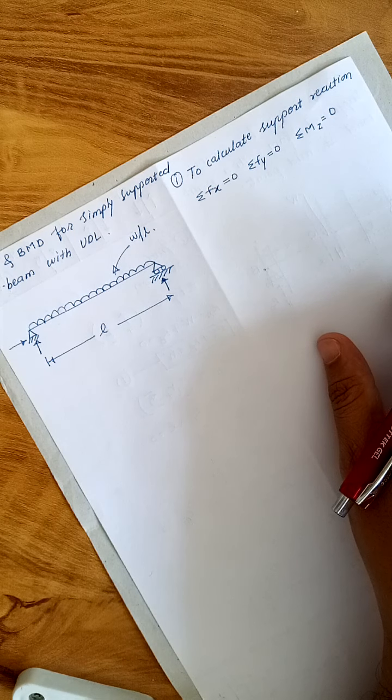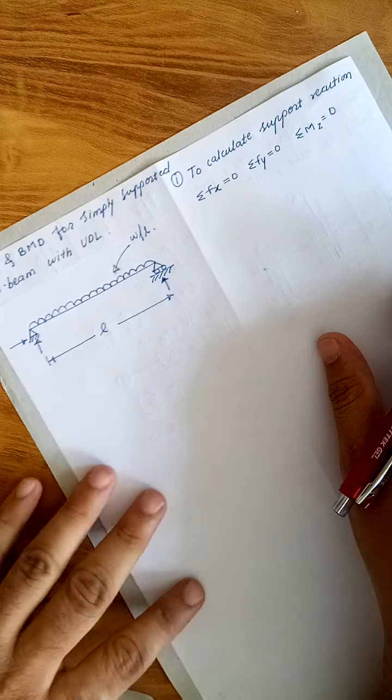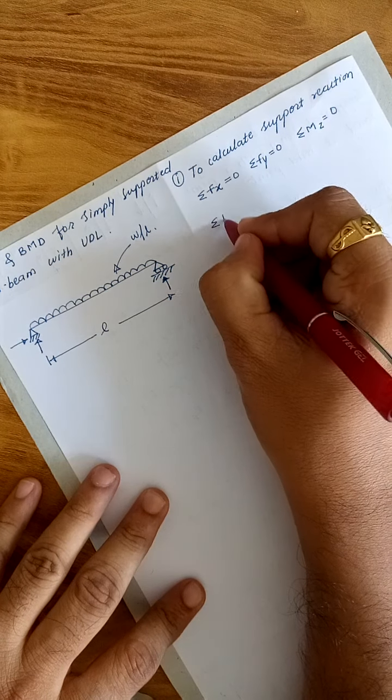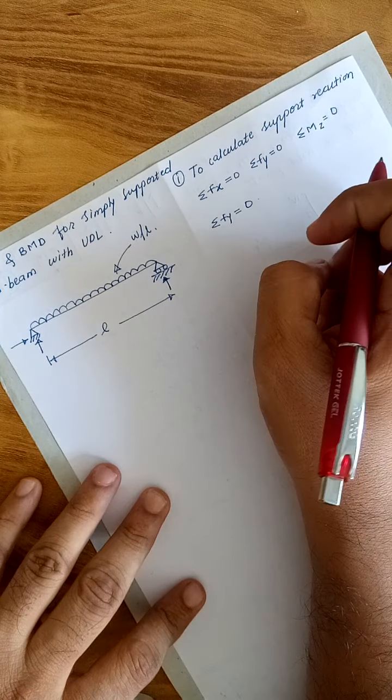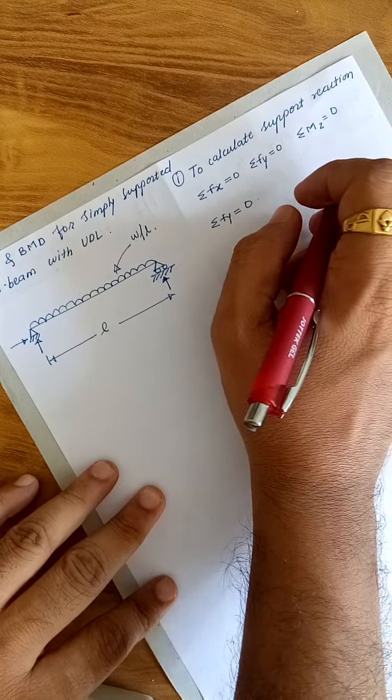So now we are going to apply the equation summation of Fy is equal to 0 to determine the reactions of this beam.